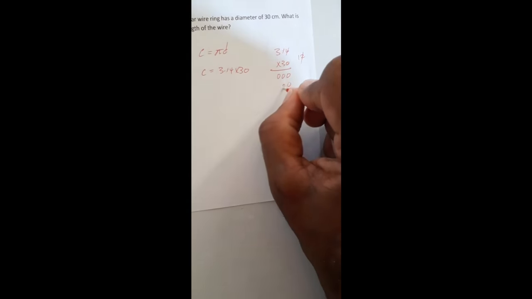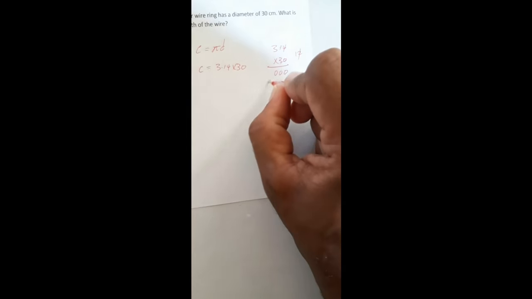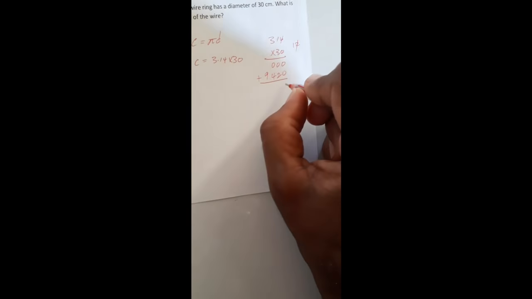And now we need to multiply that. So 314, write the bigger number on top. Okay, 0 times 4 will give us 0. 0 times 0, any number multiplied by 0 will give us 0. 3 times 4 is 12. 3 times 1 is 3 plus 1 will give us 4. 3 times 3 is 9. So this addition is simple. 0 plus 0 is 0.